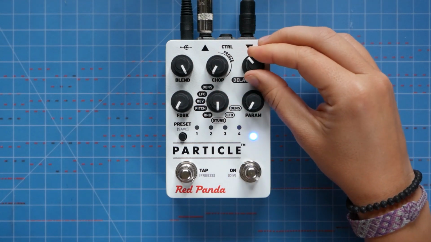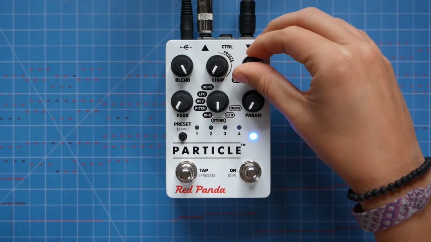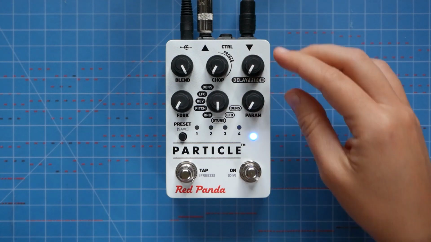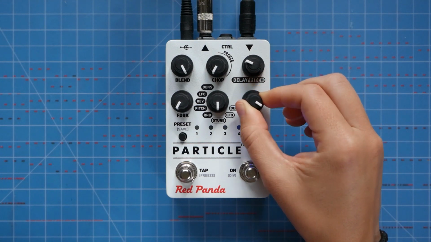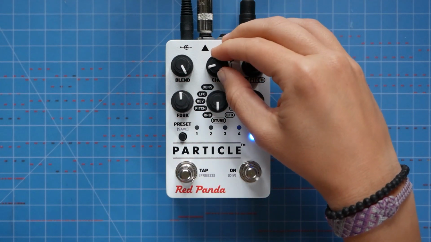Moving on to the pitch modes, we can set our pitch knob at noon for normal pitch. Moving to the right or left, we'll shift the pitch up or down respectively, up to an octave in each direction. In the detune mode, we can randomly detune clouds of grains around a specified pitch. Param controls the randomization range, with a wider range also increasing the number of simultaneous grains.